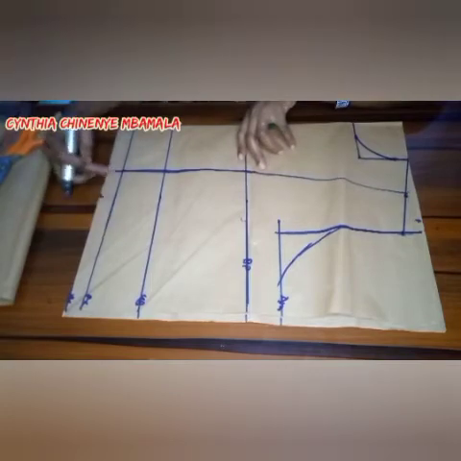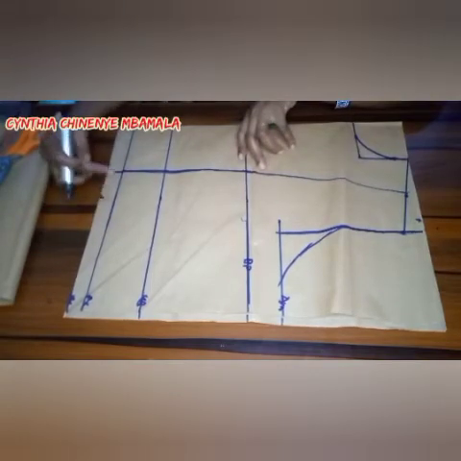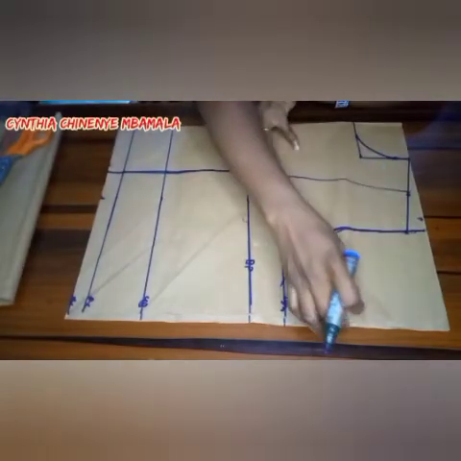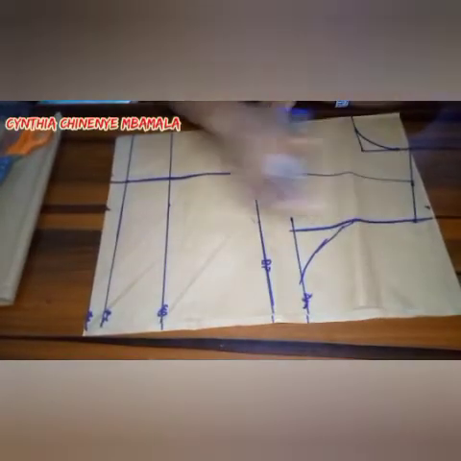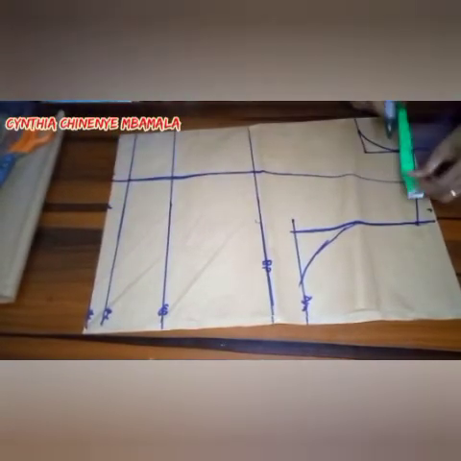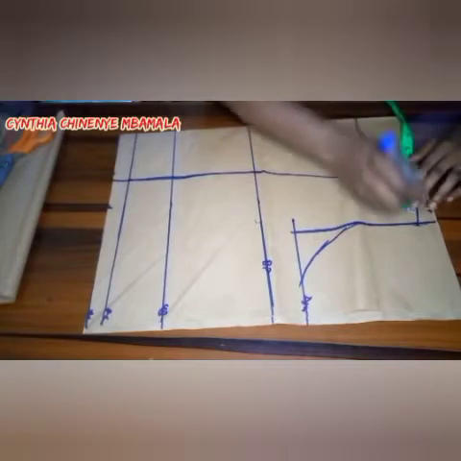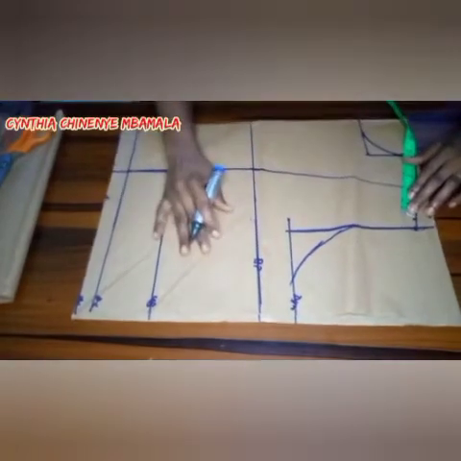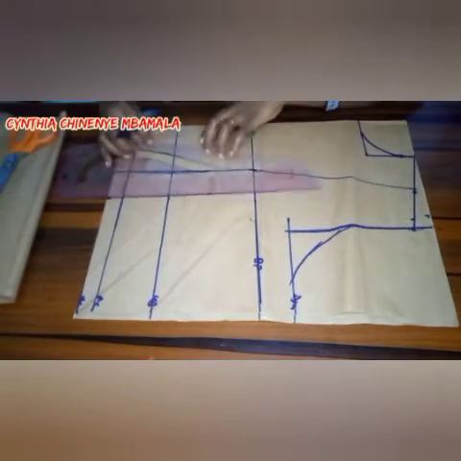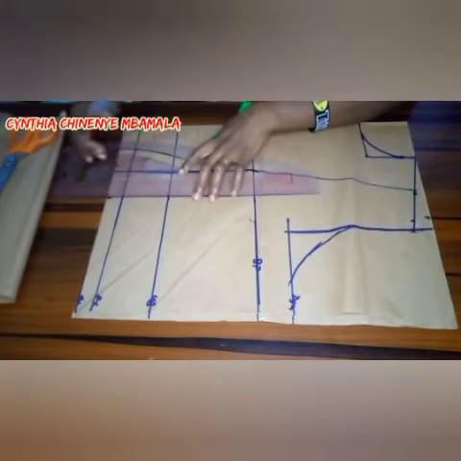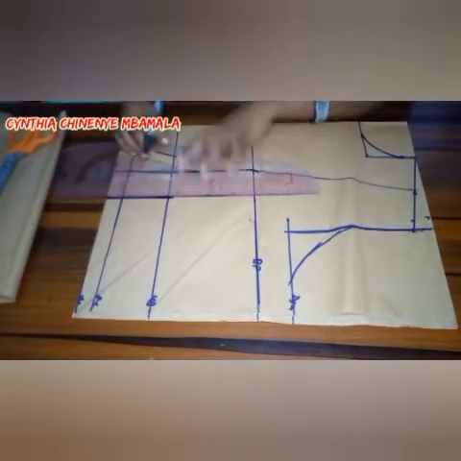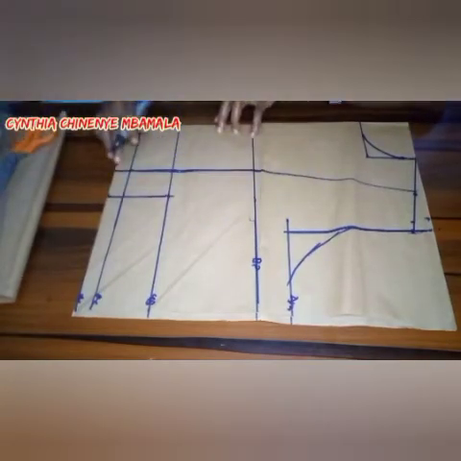Whatever allowance you're taking here, we're going to take the same on this area, that is the opened area, the armhole area. So I have 2 inches here already, and I'm going to take another 2 inches here too. I'm going to connect my 2 inches to meet my underbust. So this is the underbust.